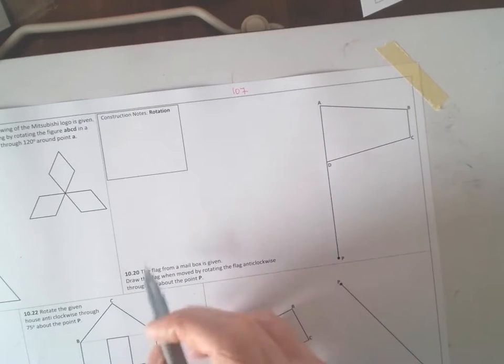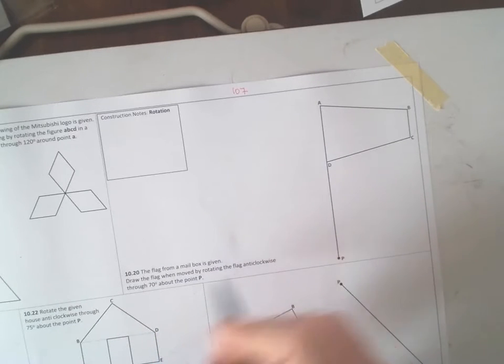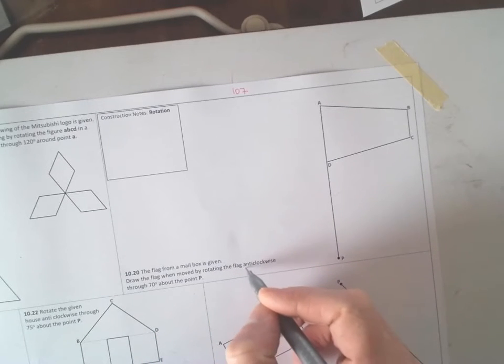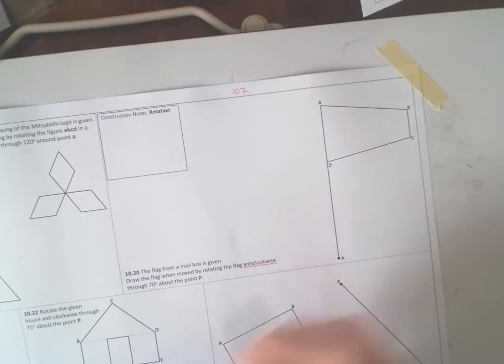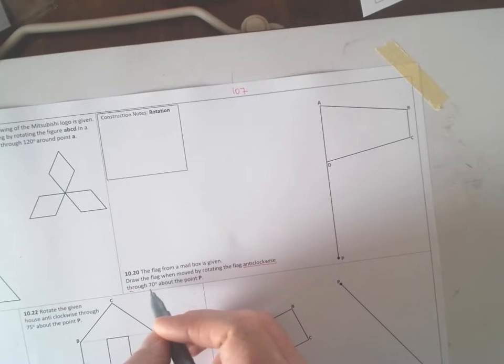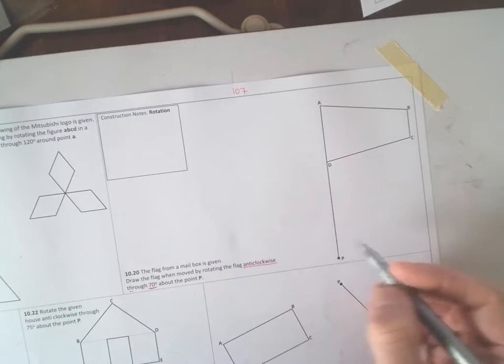So, we're told in the question, the flag from a mailbox is given. Draw the flag when moved by rotating the flag anti-clockwise. So you can underline anti-clockwise through 70 degrees, so 70 degrees, about point P.